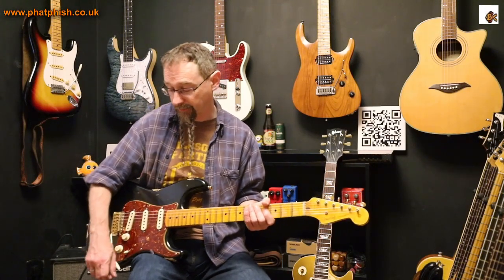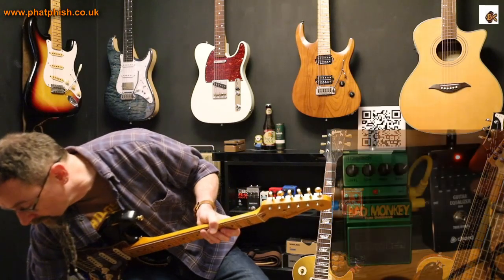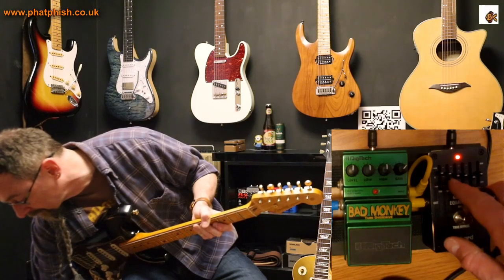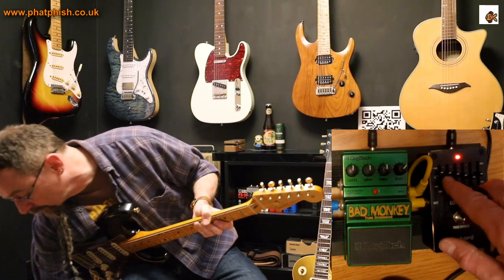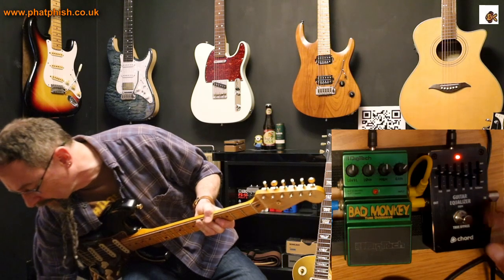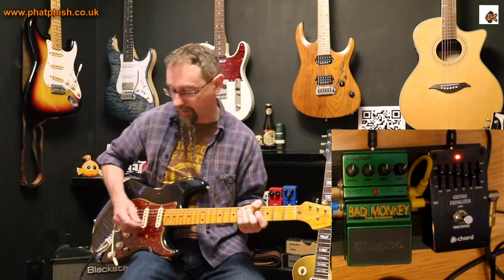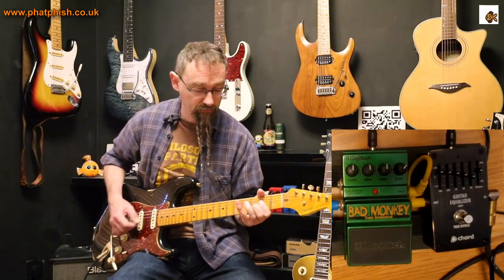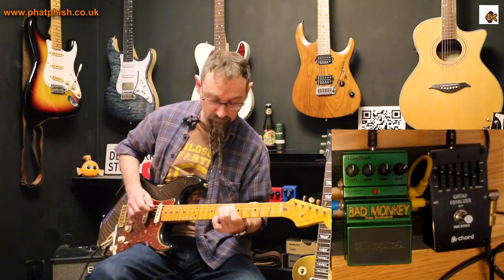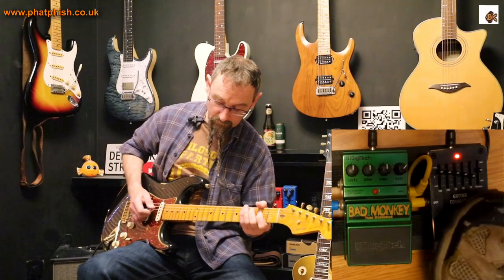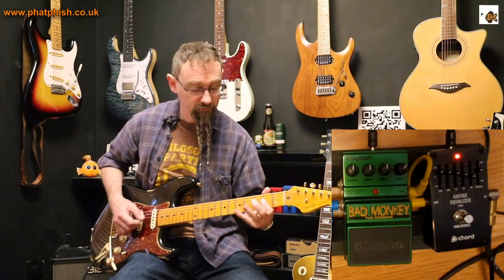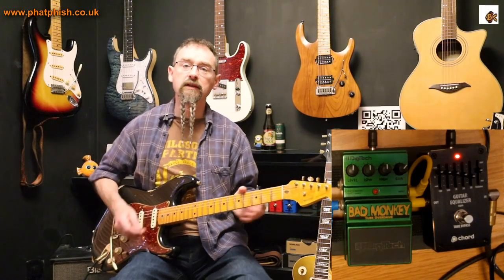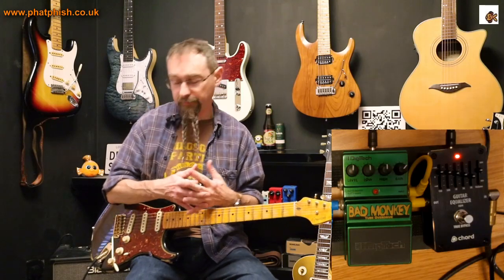So let's look at that, and let's turn the treble down slightly, and let's boost up some of the bass. So we've got a curve that looks like that, and I'll take the level up just a smidge. So this is the sound without the EQ pedal. And with. Yes, that just fattens the sound out quite nicely.